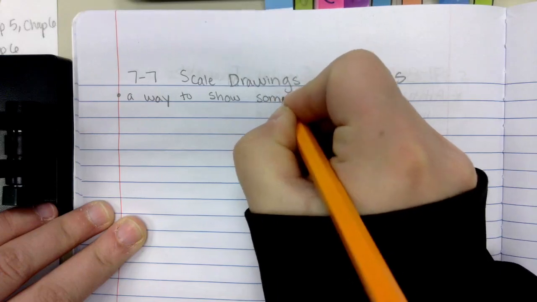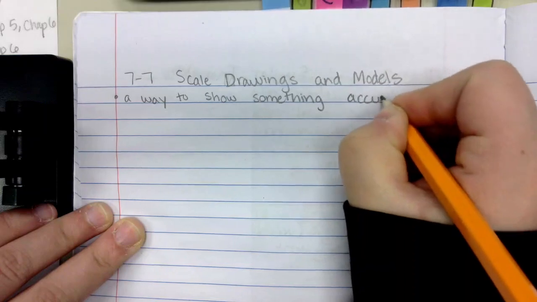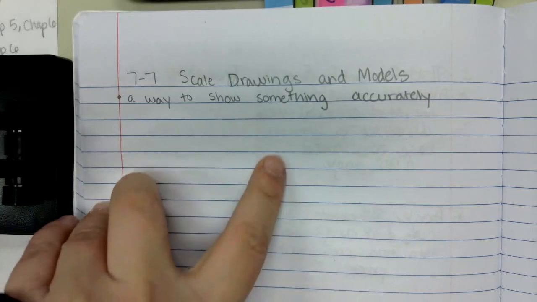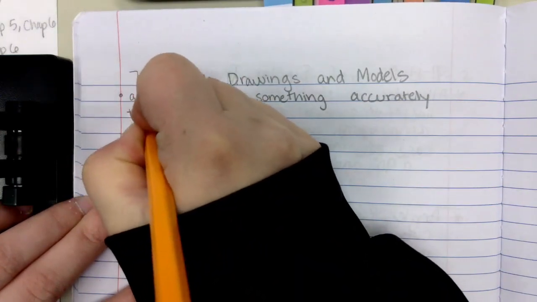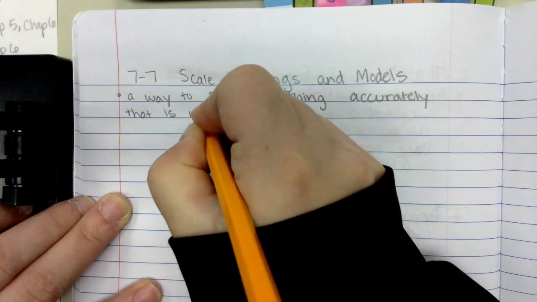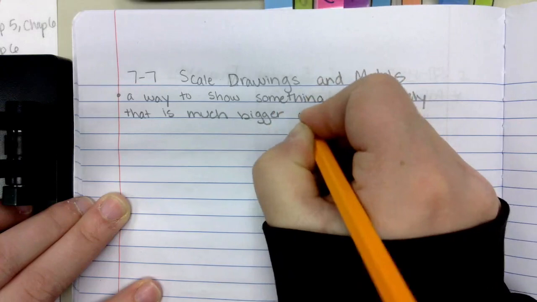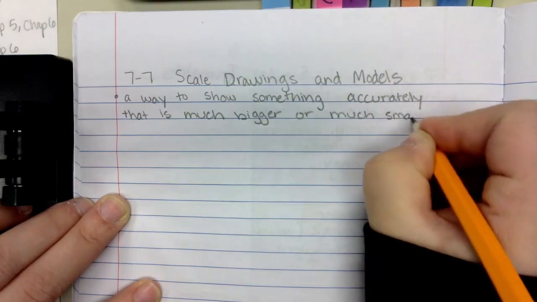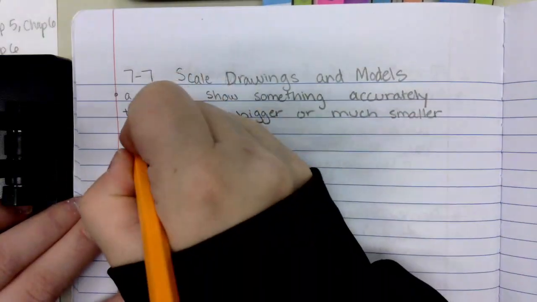To show something accurately that is much bigger or much smaller using proportions.